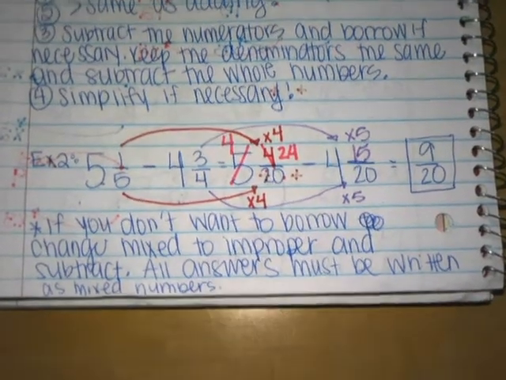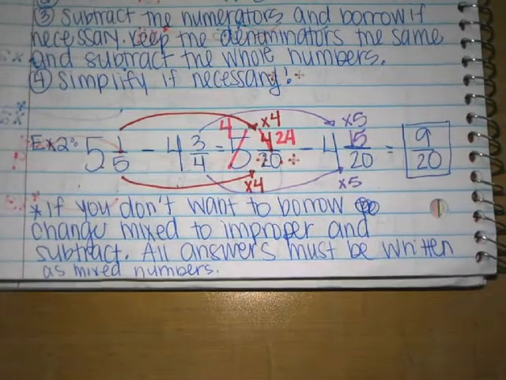You can totally do that. If you do not like borrowing, change it to improper, subtract, change it back to a mixed number if necessary, simplify if necessary. But if you don't have to borrow, don't borrow. If you don't have to change it to improper, don't change it to improper. Don't do more work than you have to do. Does that make sense, guys?